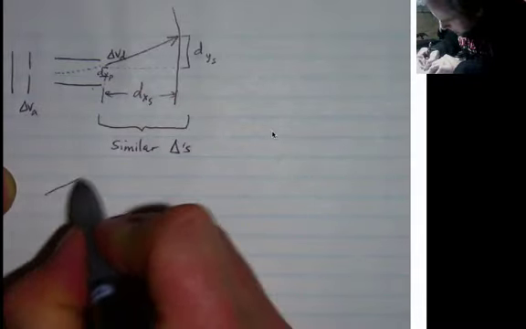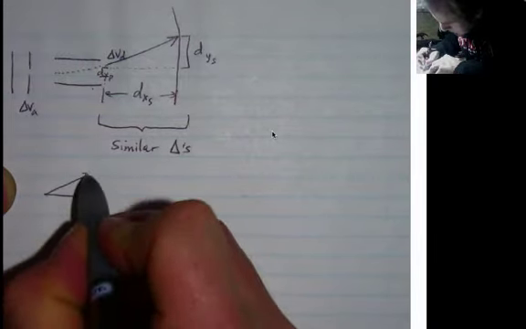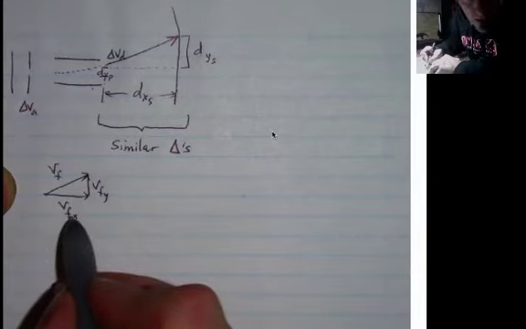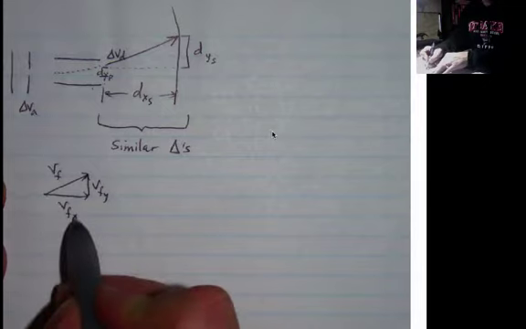We have a velocity triangle, which is the v final on the hypotenuse. We've got our v final in the y and our v final in the x, which so happens to be the v final a of the previous diagram that we had, because this value is not changing throughout the system. The velocity that the electron has after leaving the accelerating plates maintains all the way through.